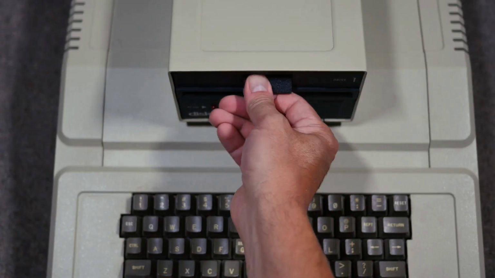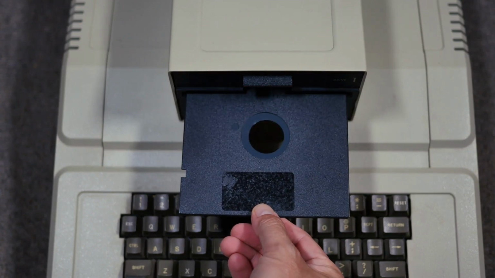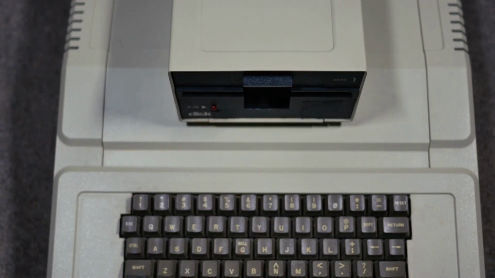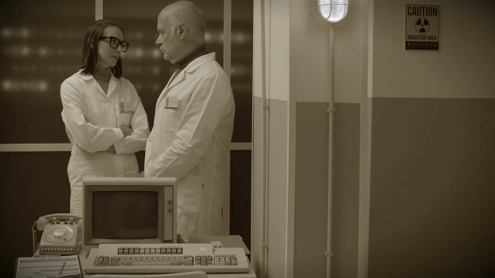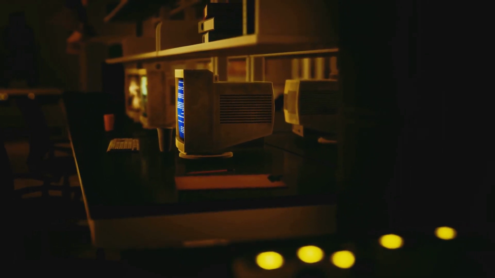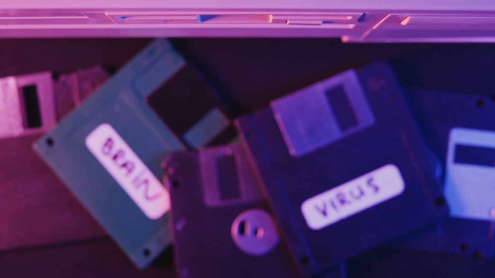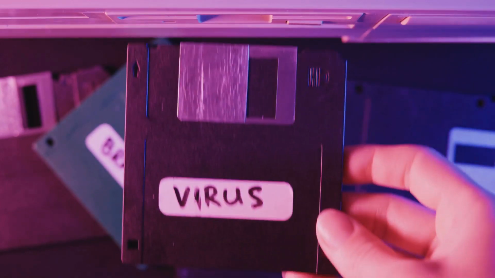In the 1940s, a brilliant mathematician named John von Neumann had a groundbreaking idea. He imagined a program that could create copies of itself. This was a revolutionary concept. It meant that programs could multiply and spread on their own. Von Neumann's idea was purely theoretical at the time.